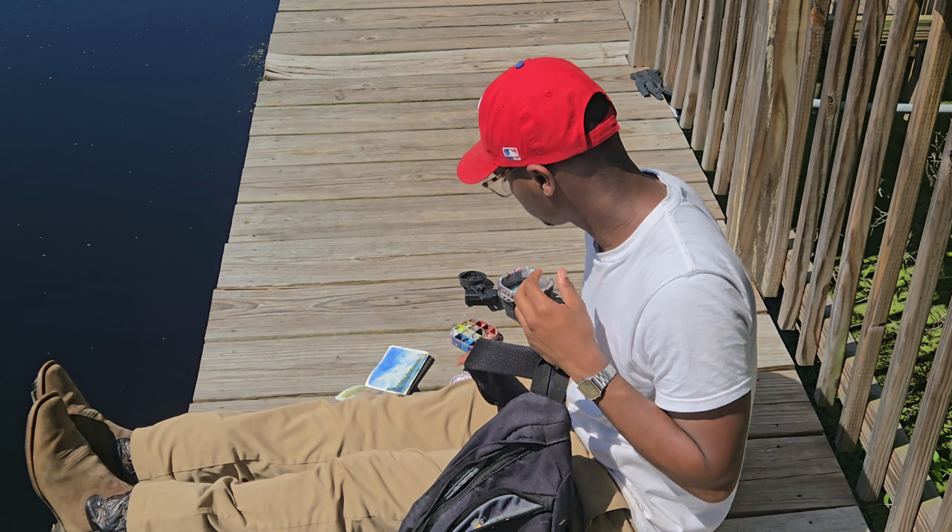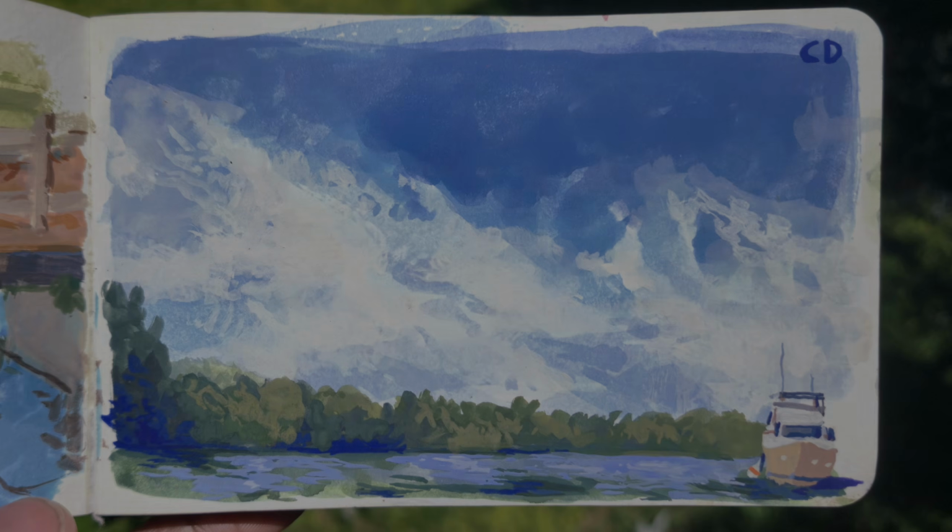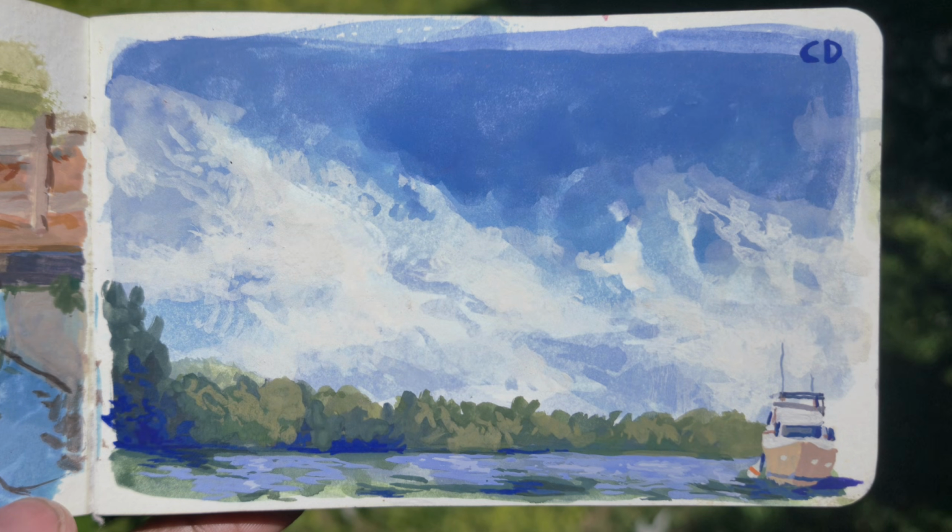So overall, I think this painting came out pretty nice. It ended up taking a little bit longer than I had intended, but I think I achieved my goal in making the sky the main character. And I think the boat really helps for scale as well.